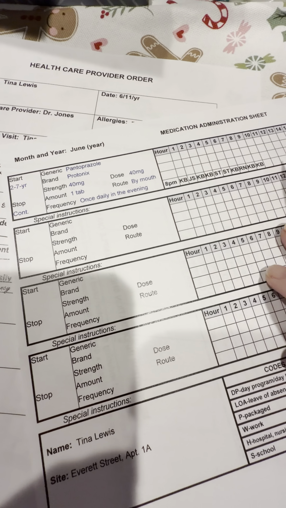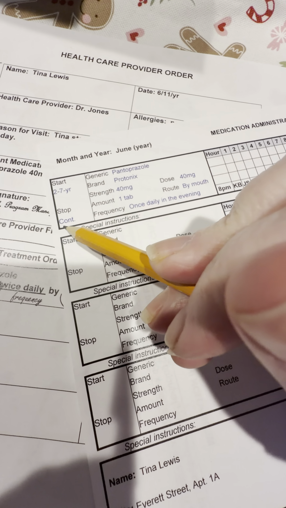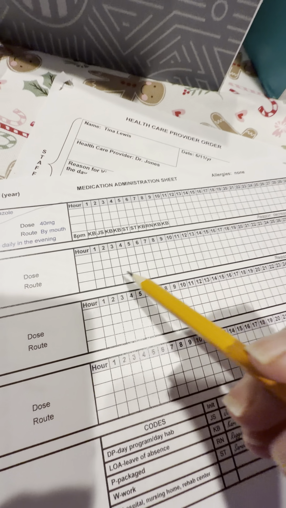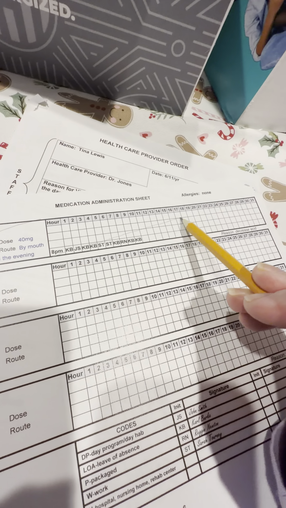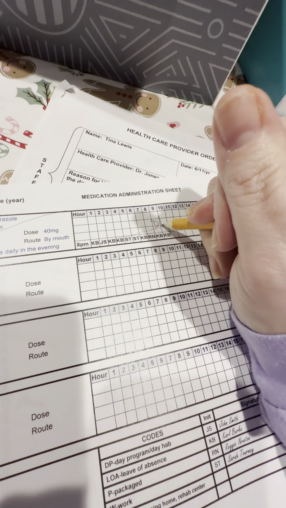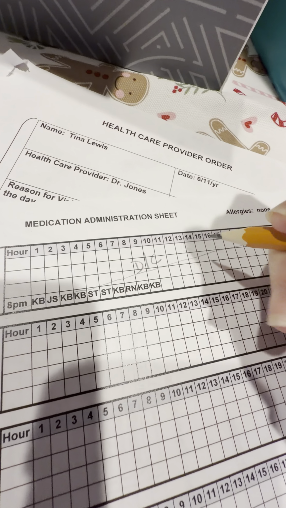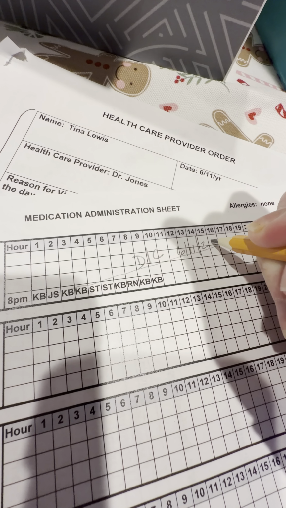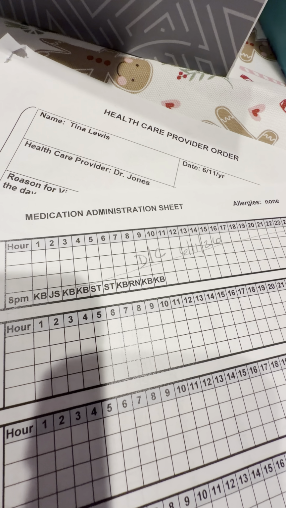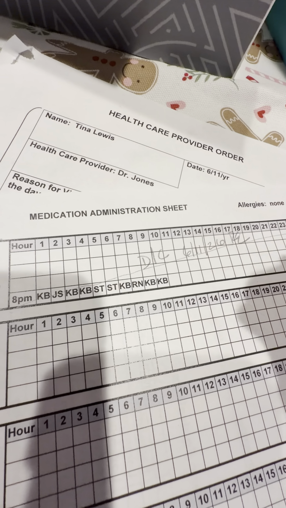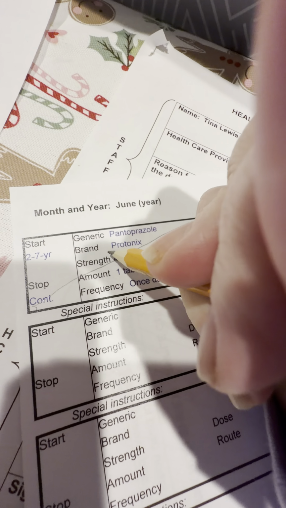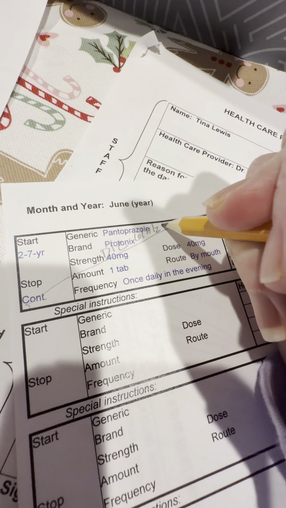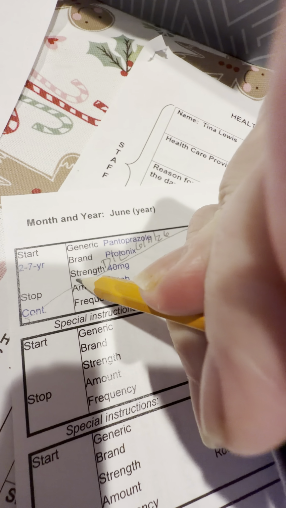When you discontinue, you're going to draw a diagonal line, and then over here, a diagonal line, you're going to write DC, and the date is 6/11/26, and then my initials. And over here, you do the same thing. DC, 6/11/26, and I'm going to actually put my initials over here.